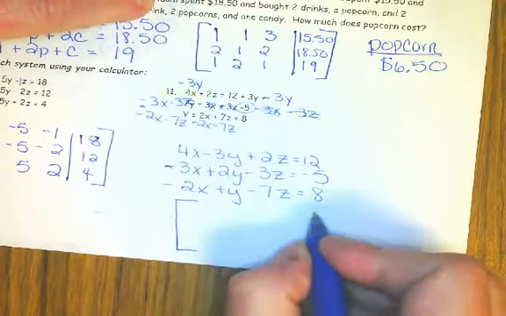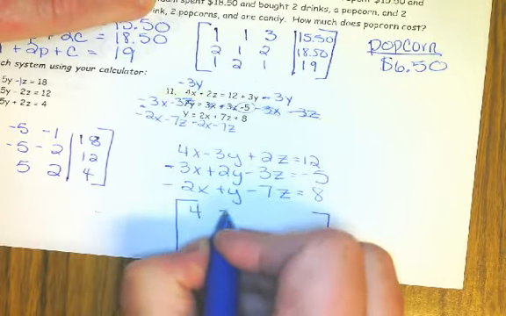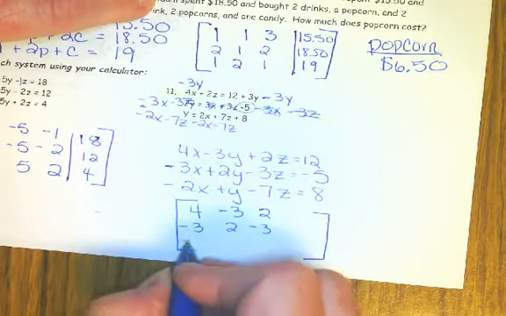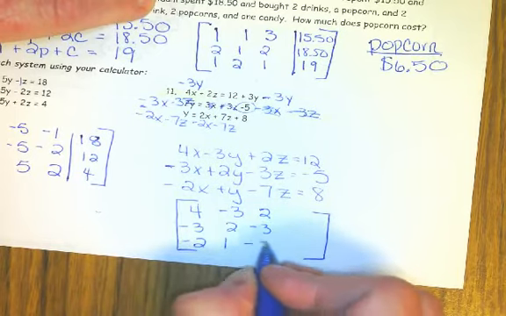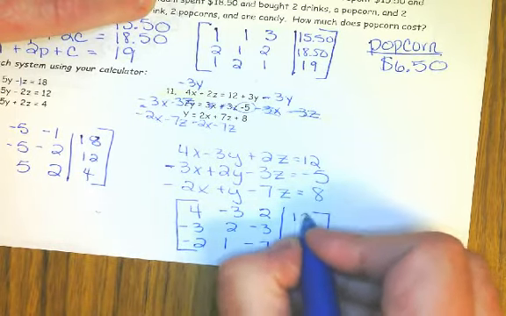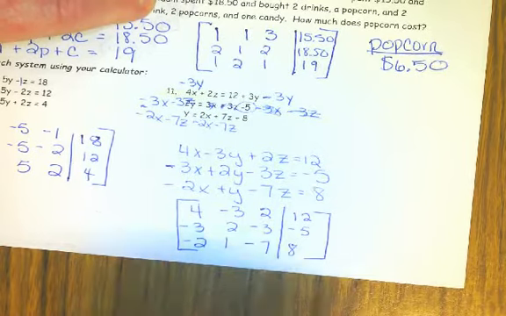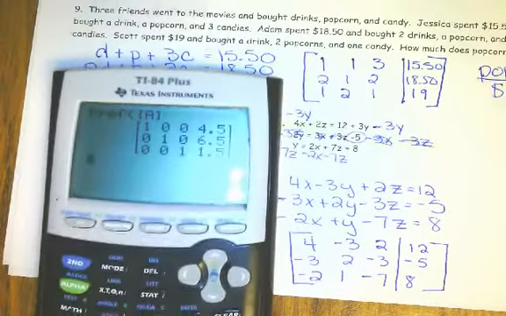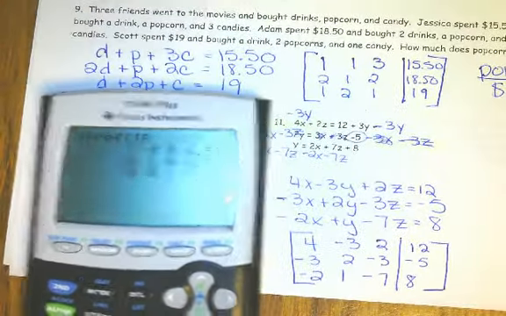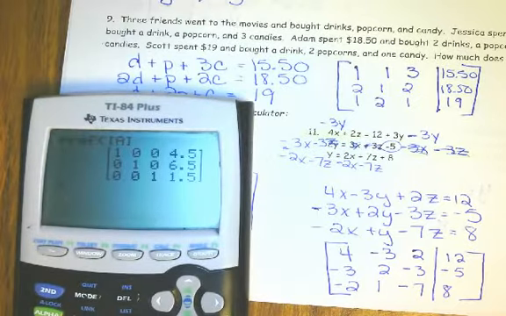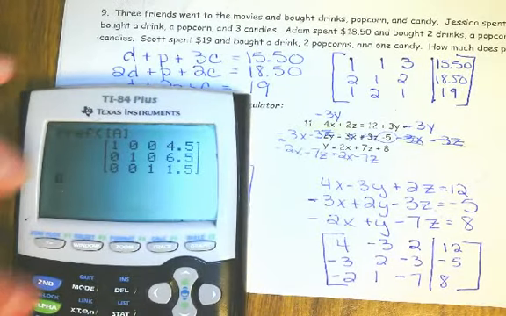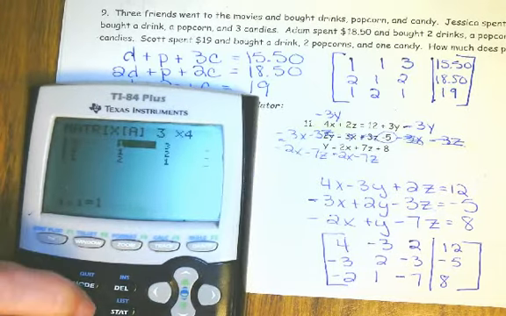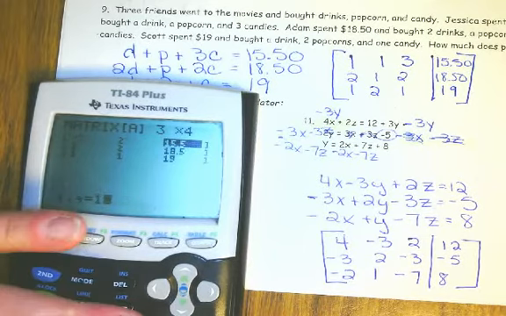Okay, so I'll do this one. So 4, negative 3, 2, negative 3, 2, negative 3, negative 2, 1, negative 7, and then 12, negative 5, and 8. So if I come over here and again put it in the matrix, go to edit. It's already a 3 by 4, and then I'm just going to start putting numbers in, typing it all in.